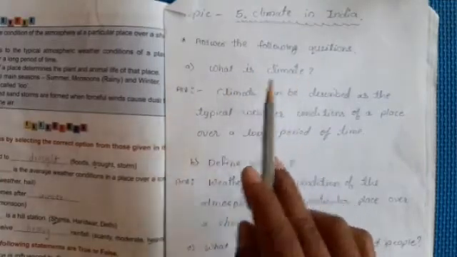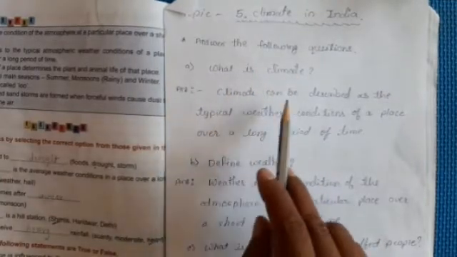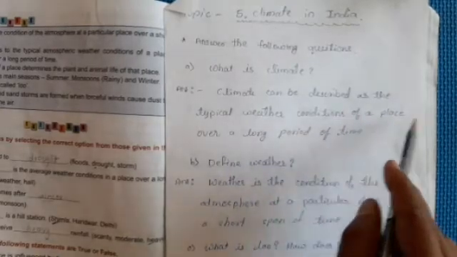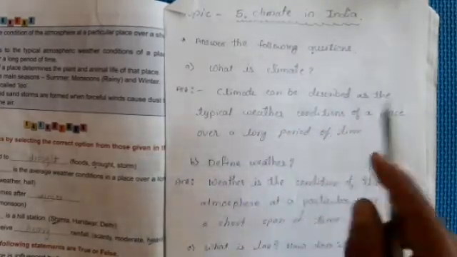Answer the following questions. What is climate? Answer: climate can be described as the typical weather conditions of a place over a long period of time.